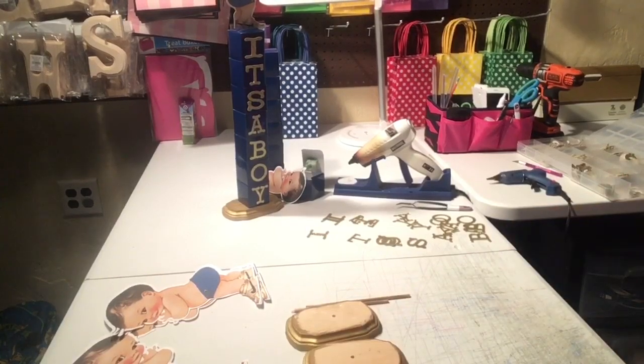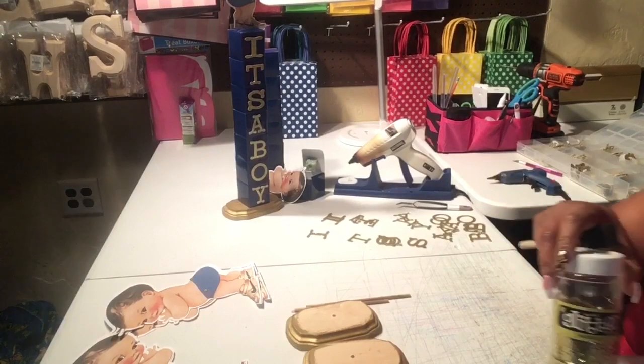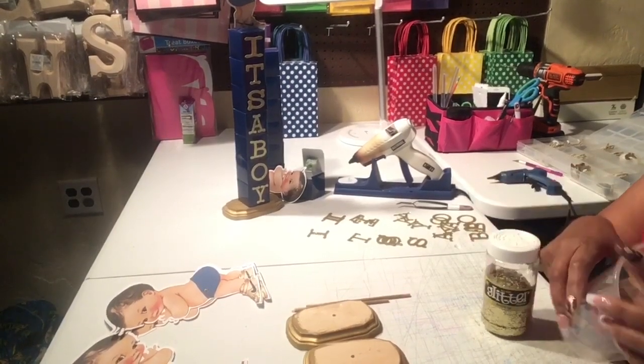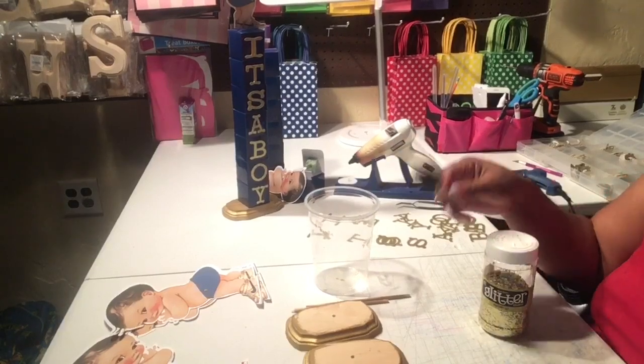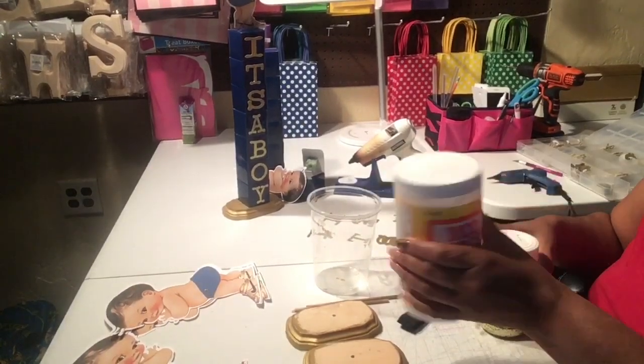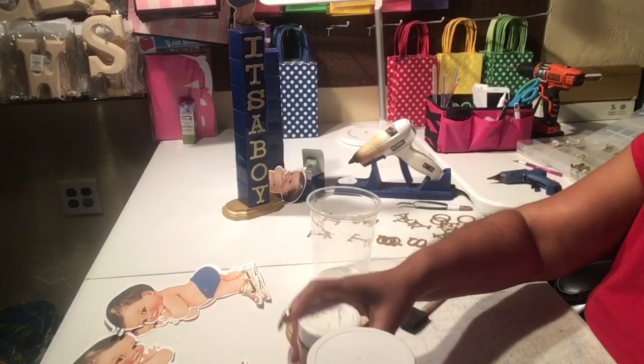Get my glitter. Sorry guys, I forgot my glitter. You can use a piece of paper. You can use a bowl, which I'm using. We need a sponge or brush, Mod Podge, and the glitter.